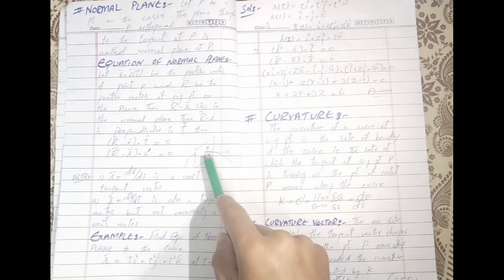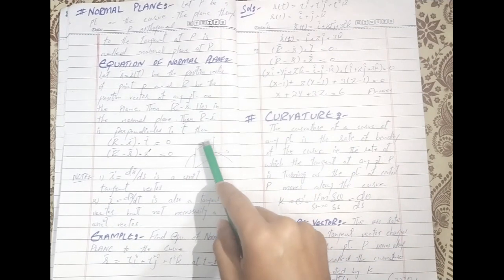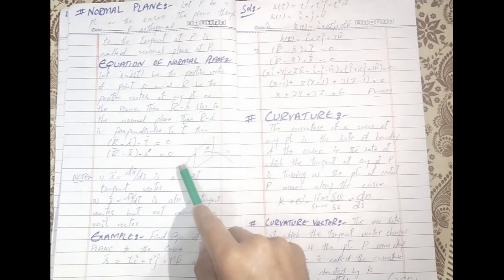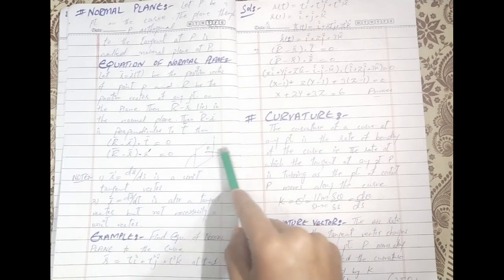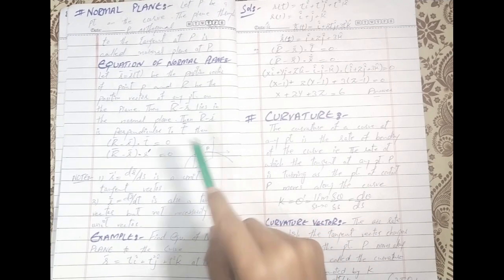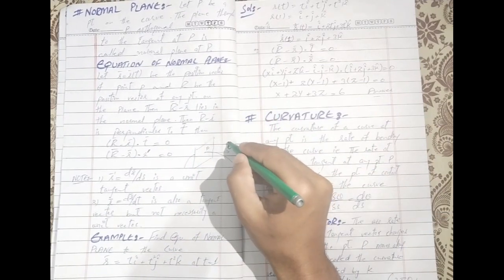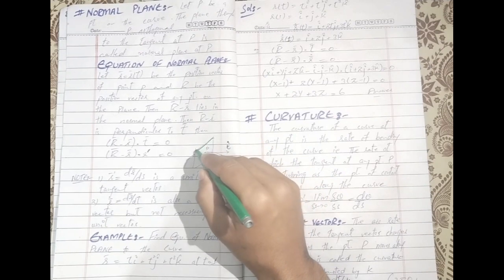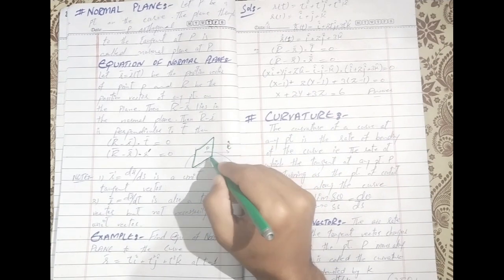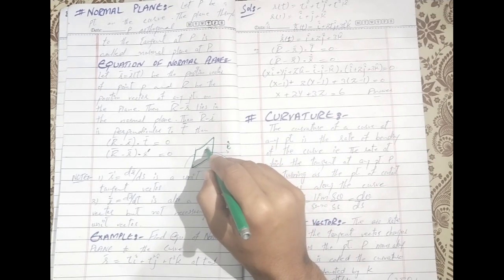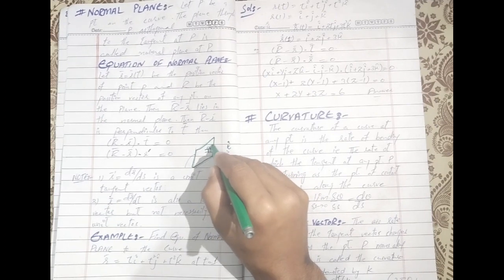We can observe this from that figure. That is a plane, and the normal is perpendicular to this. This is basically the tangent, and this is a normal plane which is perpendicular to the tangent, that is a 90-degree angle.